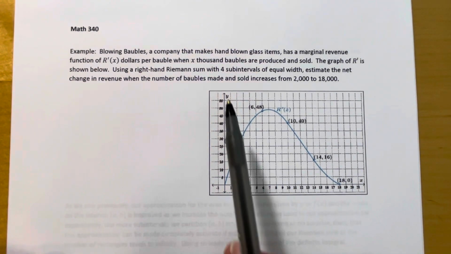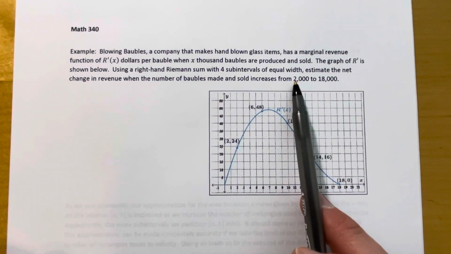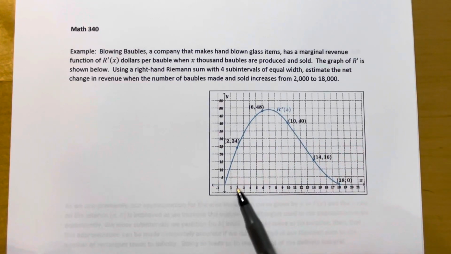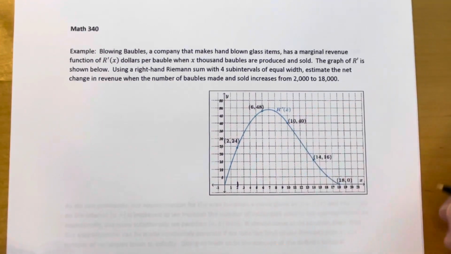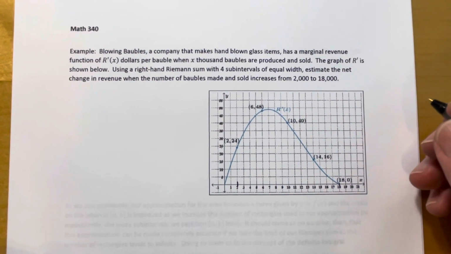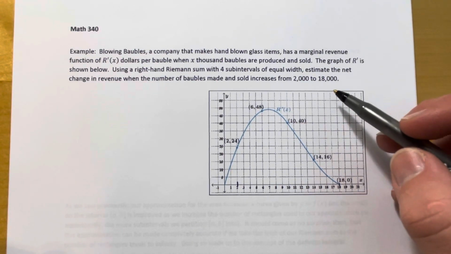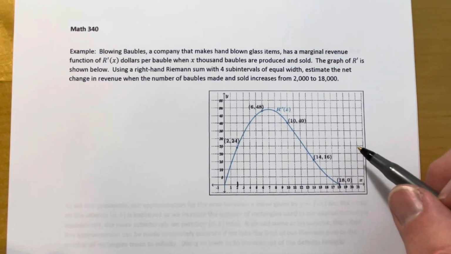over that interval. So here it says that X is being measured in thousands of baubles, and we're increasing from 2,000 to 18,000 of these things. So because X is measured in thousands, 2,000 will look like 2 on the x-axis, and 18,000 will just look like 18 right there. So we want to use a right-hand Riemann sum with 4 subintervals to approximate that area that would give us that net change.